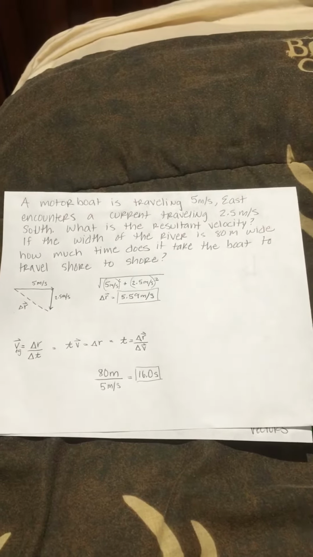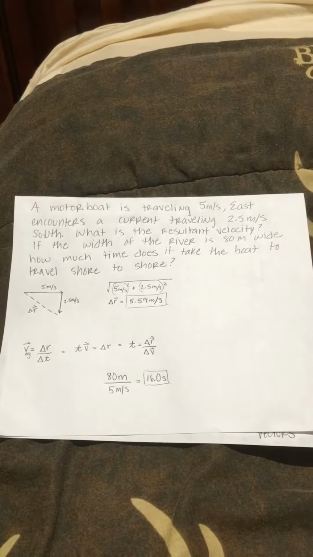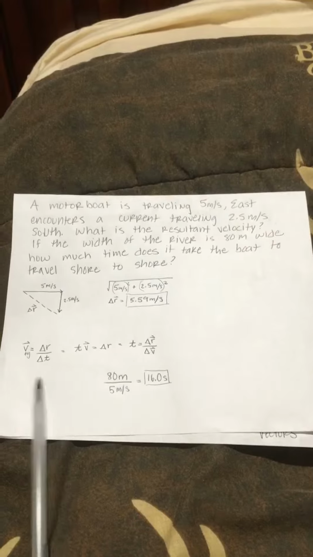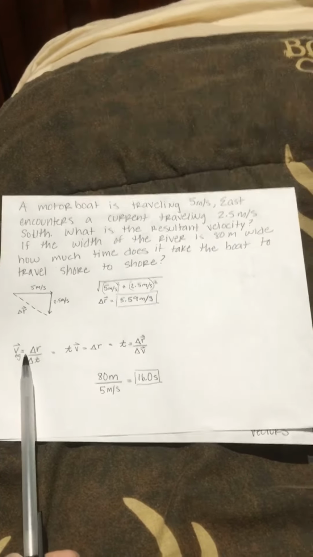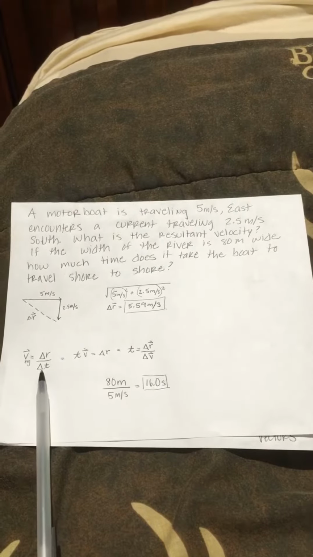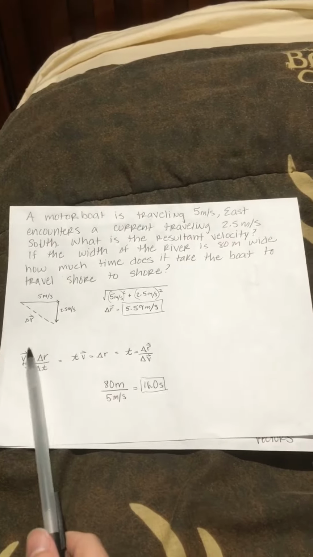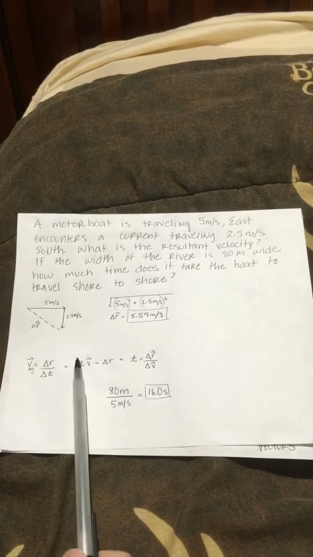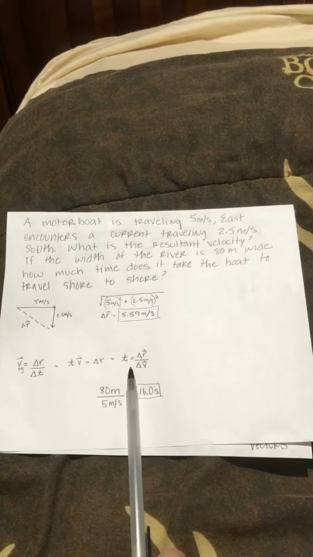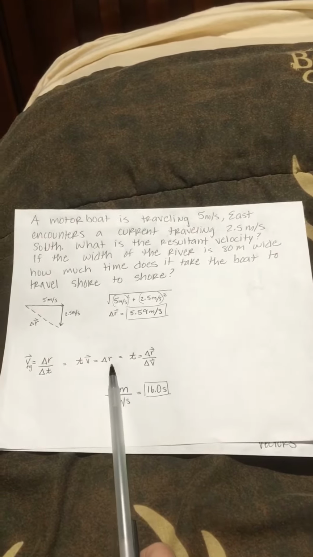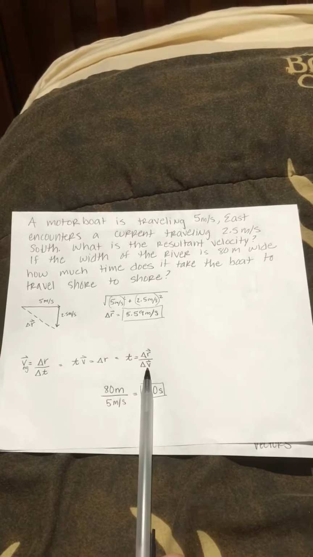For the second question, if the width of the river is 80 meters wide, how much time does it take the boat to travel shore to shore? First, we know how to find average velocity, and that's the change in position over change in time. But in order to find the time, we have to rearrange this equation, which we started out with: t times the change in velocity equals a change in position. And then to get the time, we divide by the velocity. So we're given the change in r divided by the change in velocity.